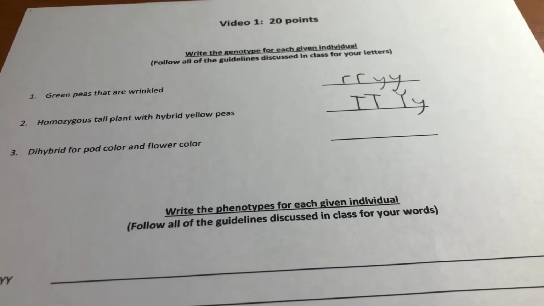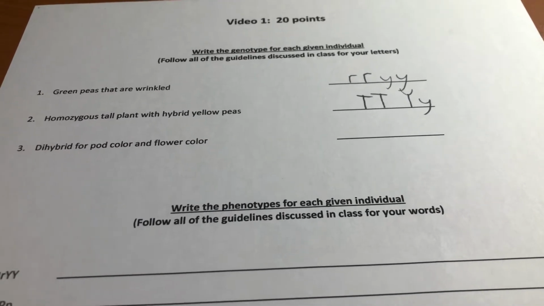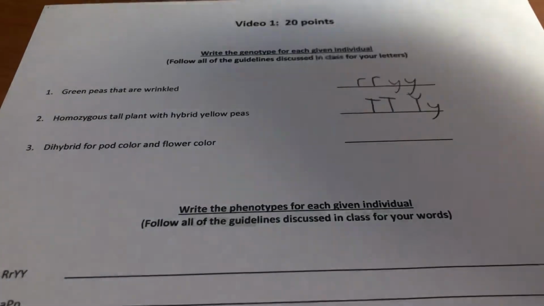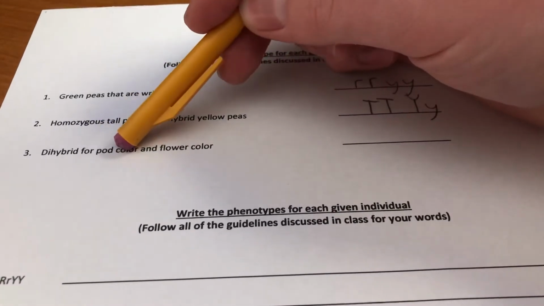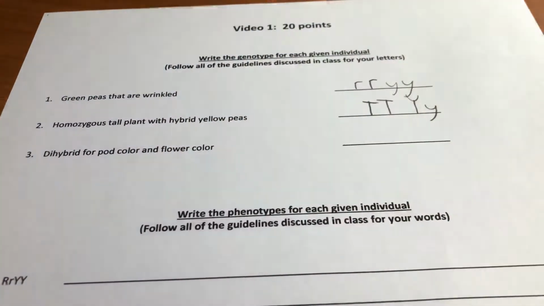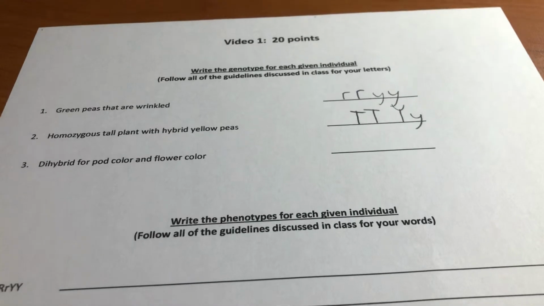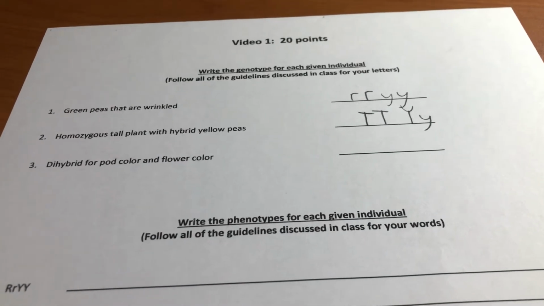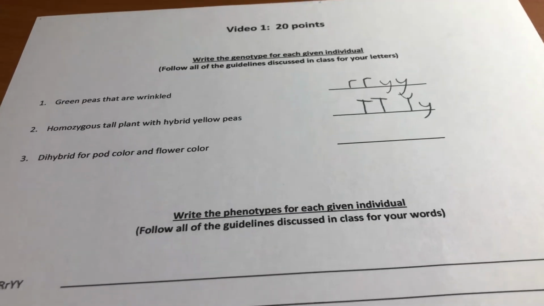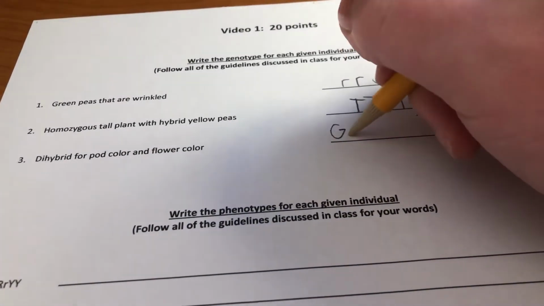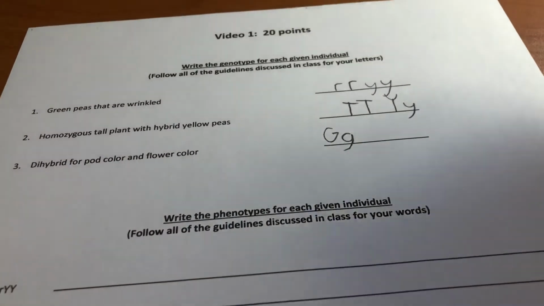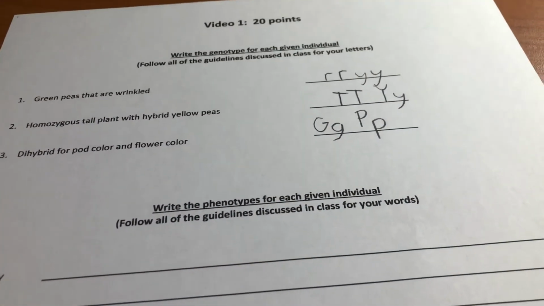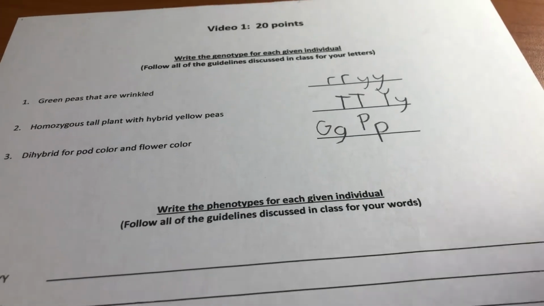Number 3, dihybrid for pod color and flower color. When we put dihybrid, this means it's hybrid for both the pod color and the flower color. Instead of putting heterozygous for each or hybrid for each, we can just put dihybrid at the very beginning. So this one would be a capital G, and then a lowercase g, and then a capital P and a lowercase p. And again, that is in alphabetical order.